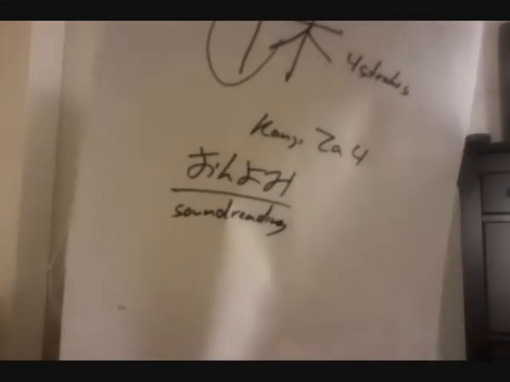So I'm going to get into number 2. I can explain the difference between Onyomi and Kunyomi. Onyomi literally means sound reading. It's supposed to be the Chinese sound reading. In actuality, I've learned they're nothing alike.